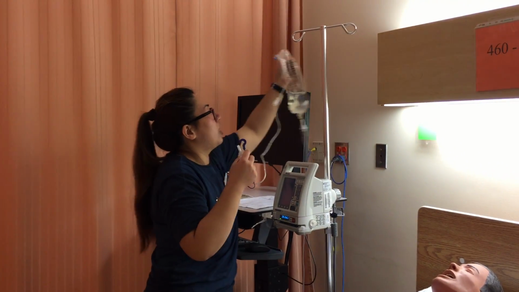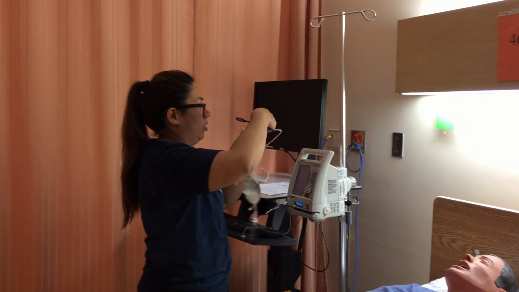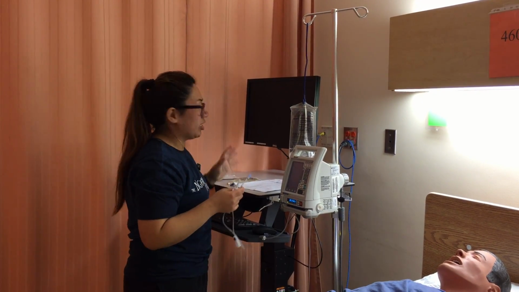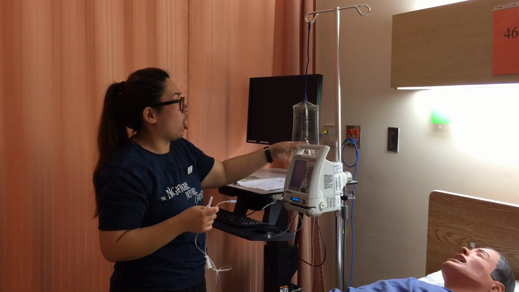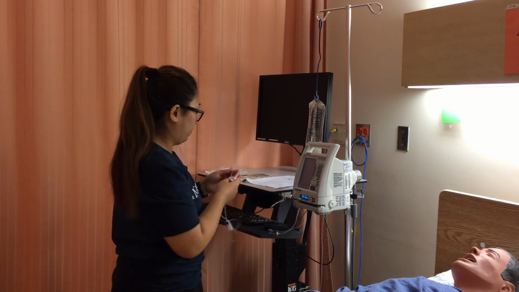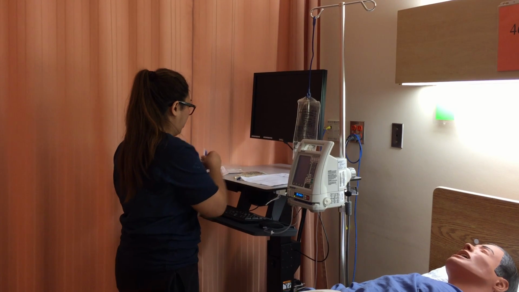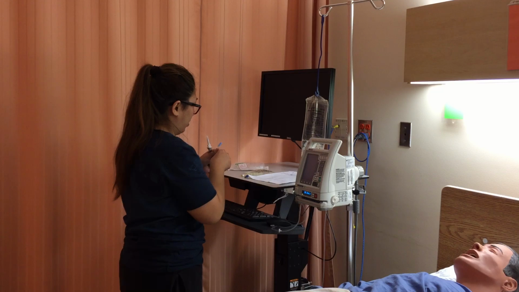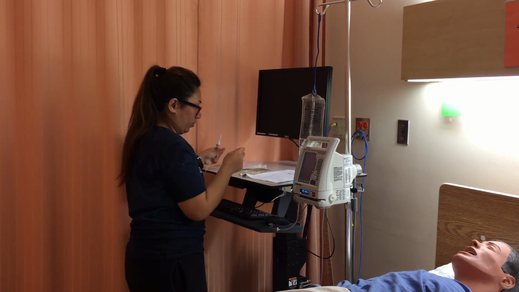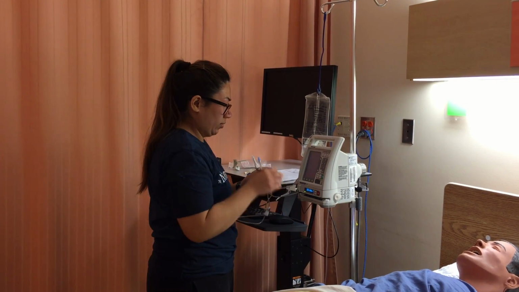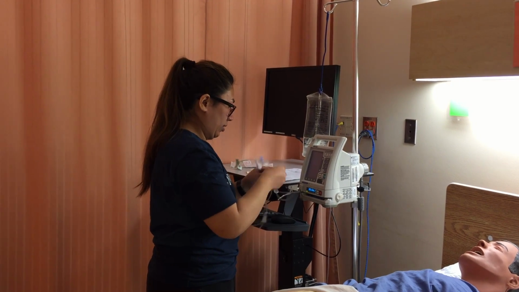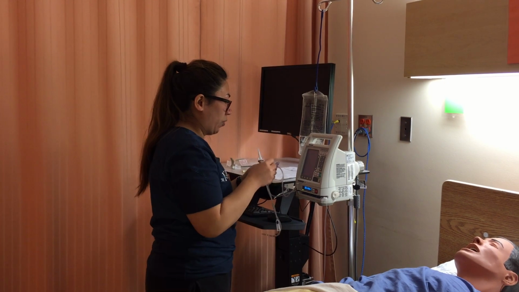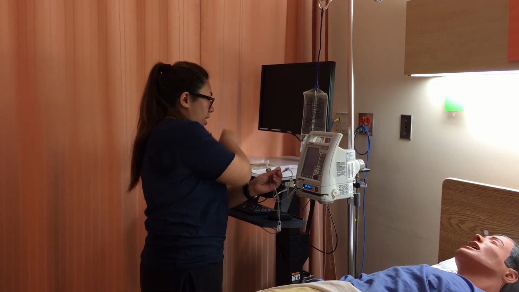We're going to hang our primary lower so that when our secondary medication is done, it would run on its own through gravity. First, we're going to clean our port for about 30 seconds, and make sure both ends are clean and sterile.